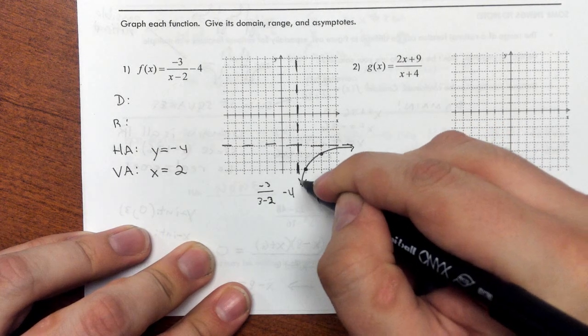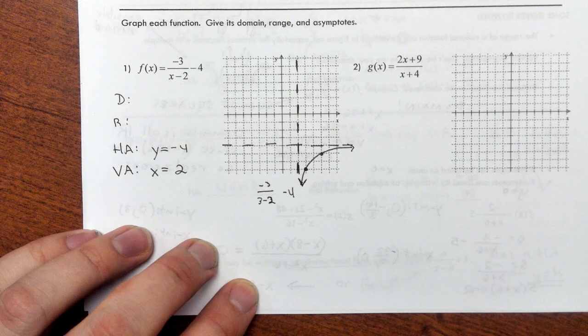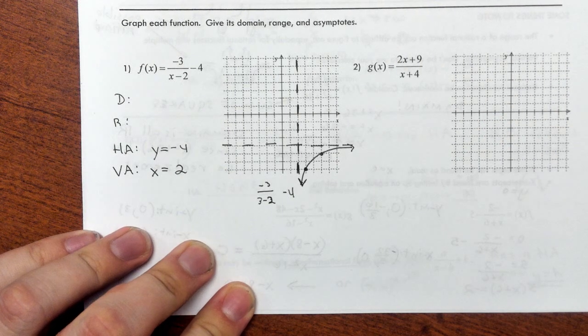I get something that looks like this. Again, don't be afraid to just plug in some points. Don't be afraid to check with your calculator, but that's where you should come out to.